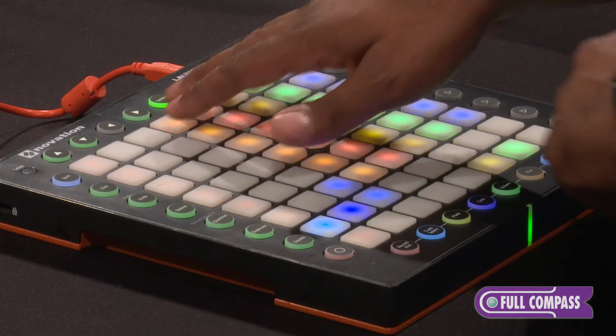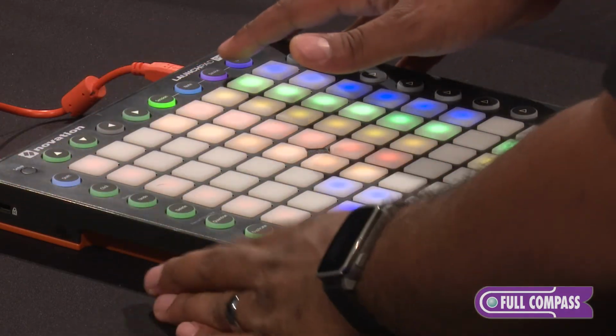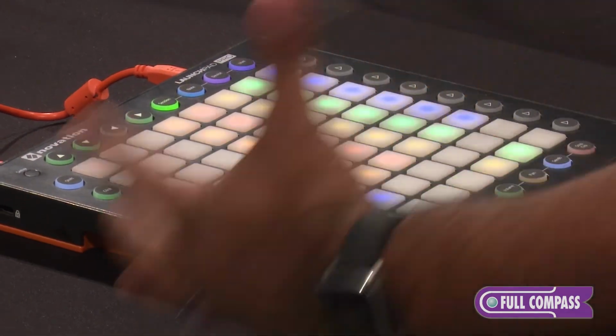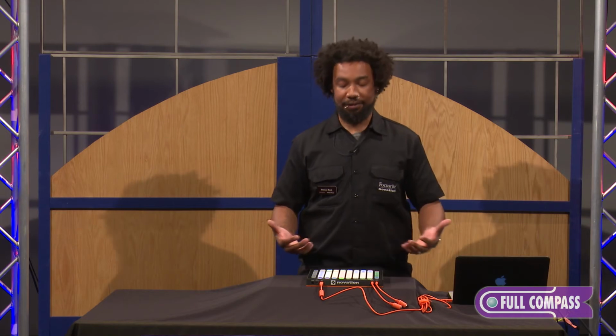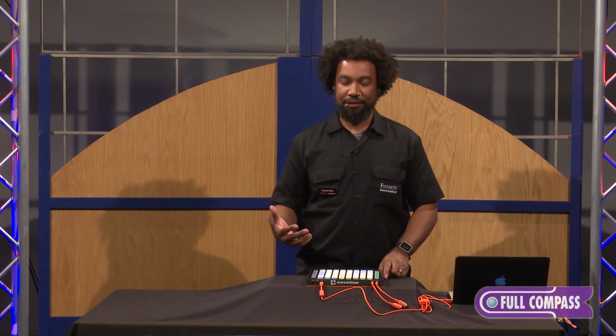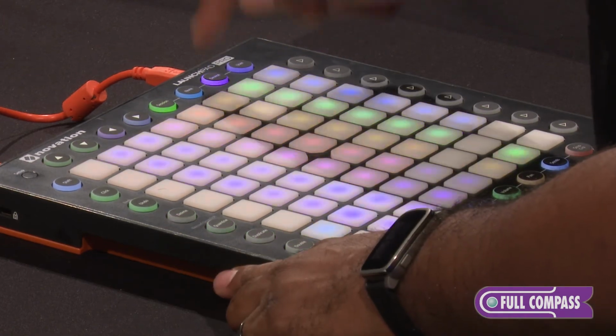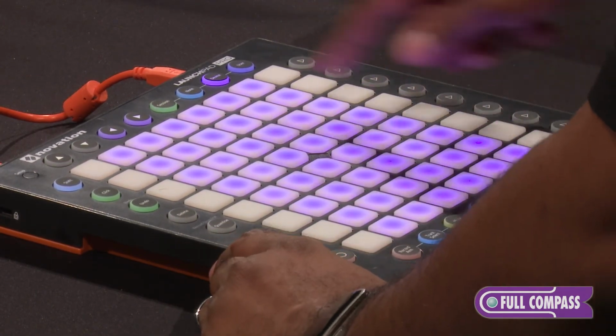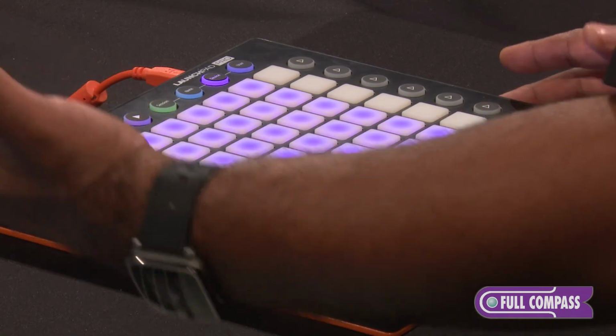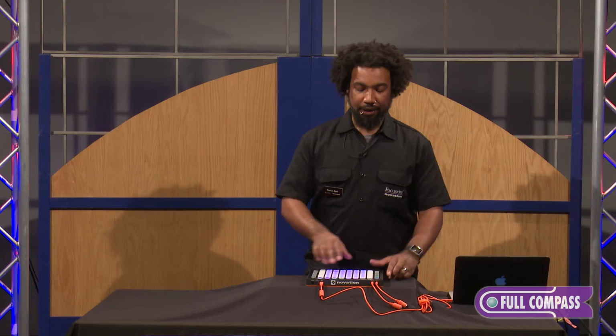So I talked about the session mode, I talked about the note mode. We have another button here that says device. In Ableton Live, all effects and instruments are known as devices. So if you want to control those devices, manipulate certain parameters of the device, you press the device button. And now each vertical row acts like a virtual knob or fader that will manipulate a device.